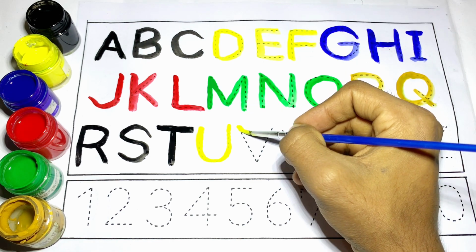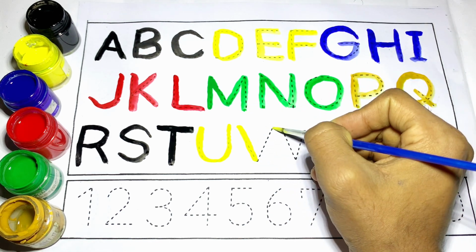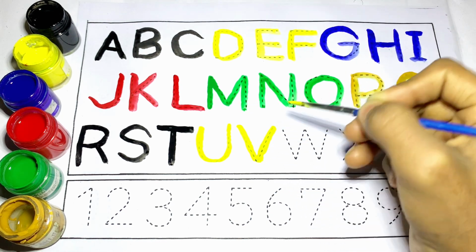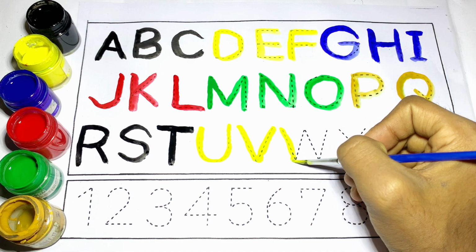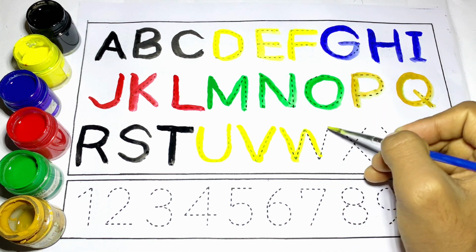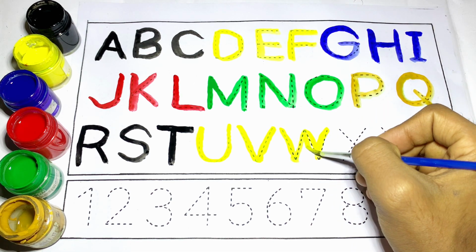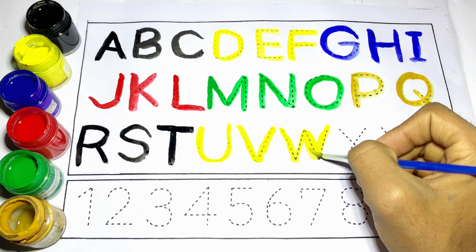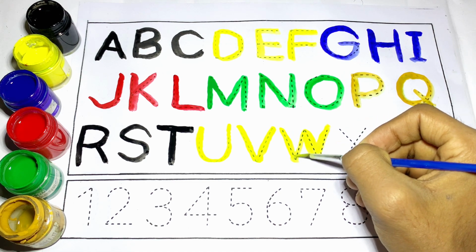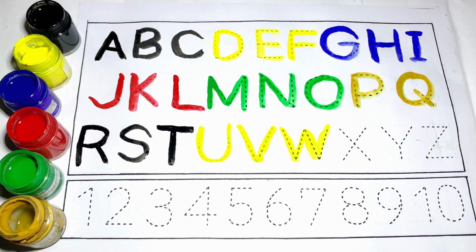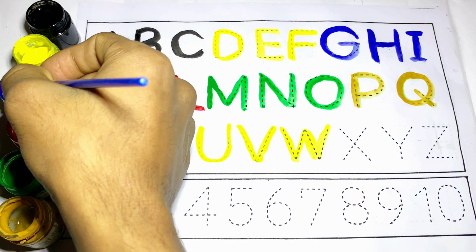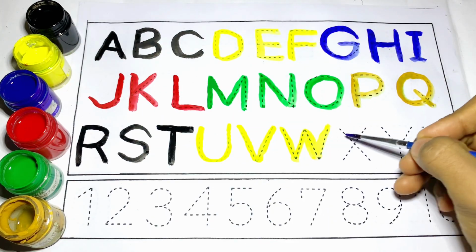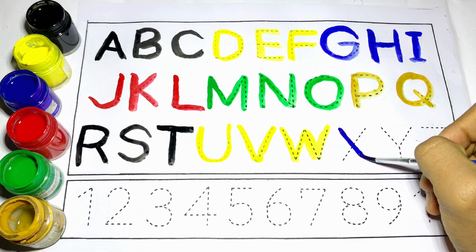V. V for van. V for vanilla. W. W for wolf. W for watch. Kids, letter X. X for X-ray. X for Xmas-tree. And use blue color. Blue color.